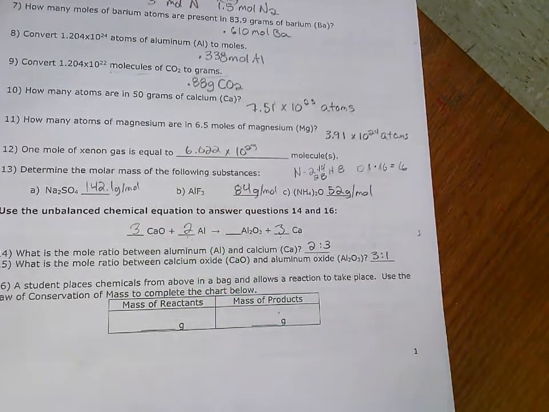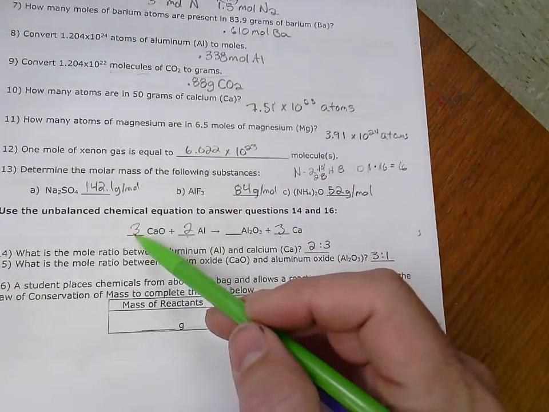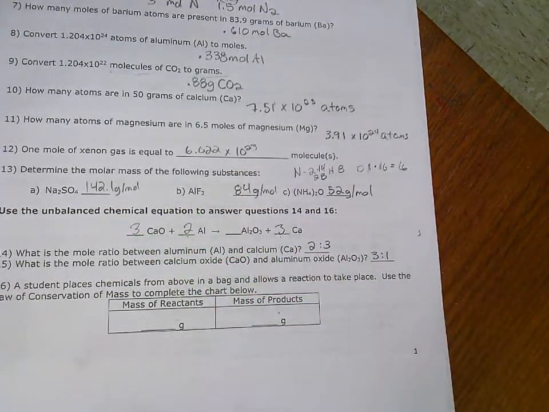So I've got, and I would accept it either way, either with the coefficients or without the coefficients, but I'm going to do it with.